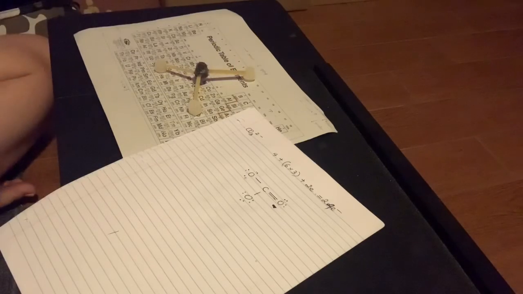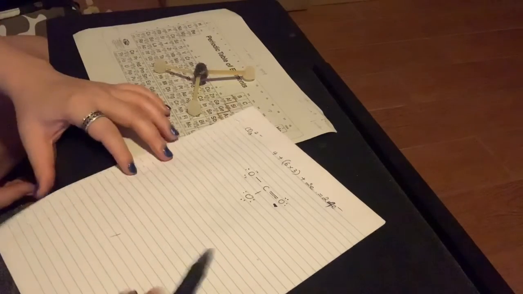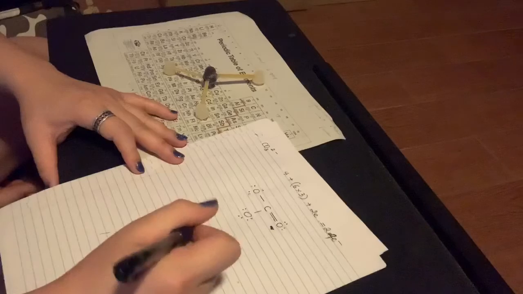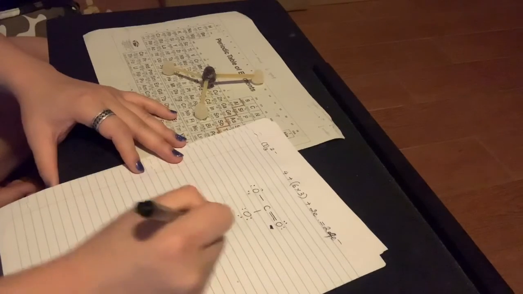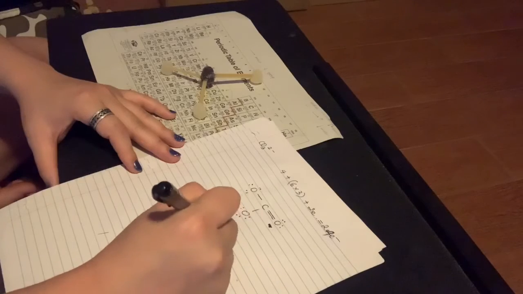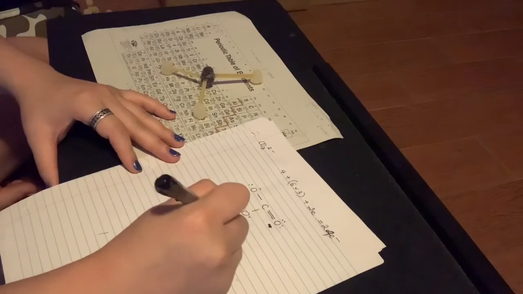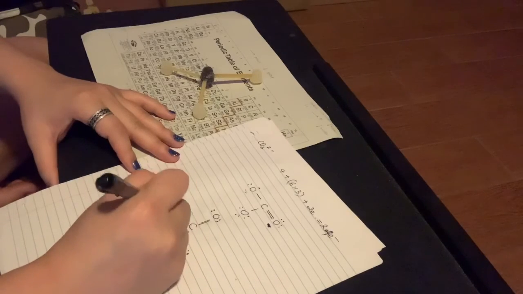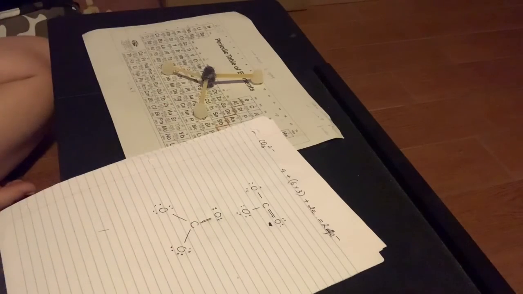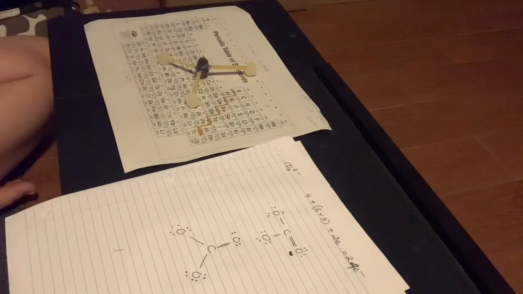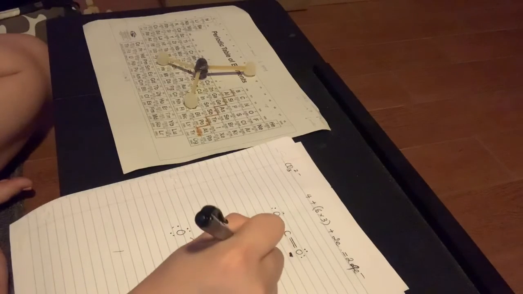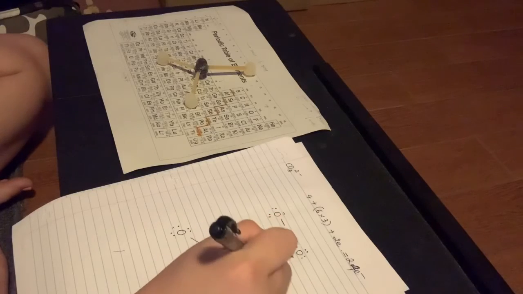Okay, I'm going to redraw the Lewis dot structure in 3D. So C double bond O. And so for the formal charge, for this oxygen right here it's 6 minus 1, 2, 3, 4, 5, 6.